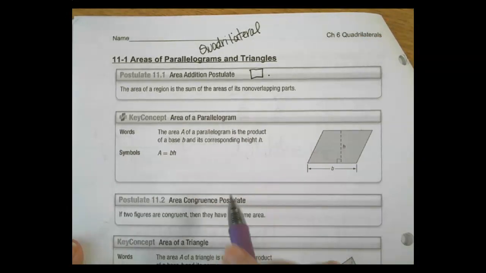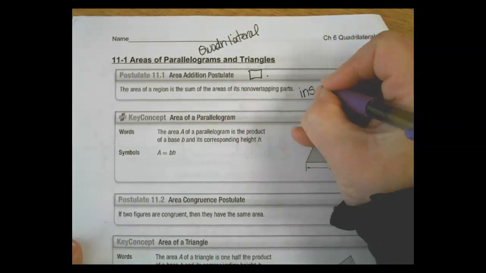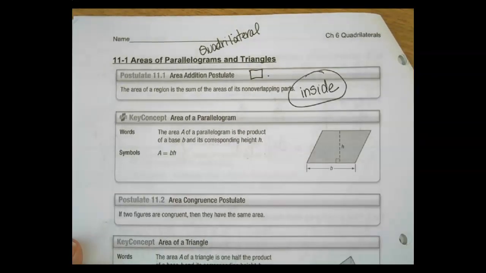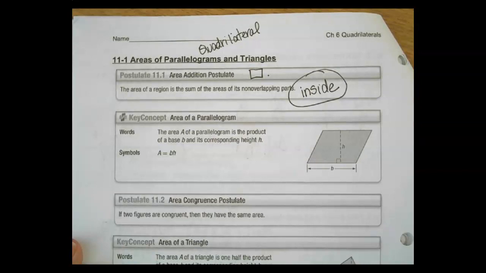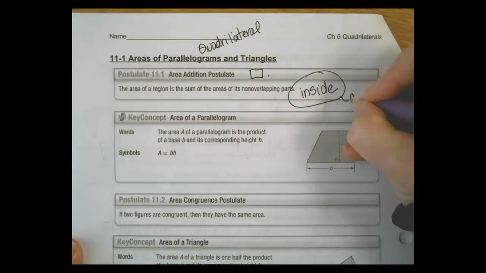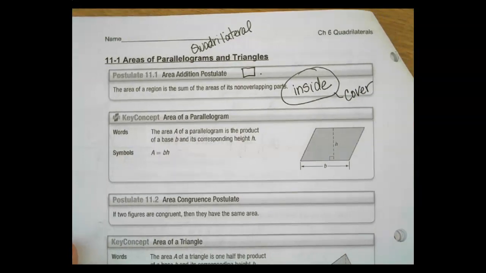So you guys should already know the areas of a parallelogram and triangles. So a parallelogram is a quadrilateral. And so the area of a parallelogram is, oh, it's down here. Do you have a triangle? So the area is the inside. Actually, I want to say like the cover. I think of it as wrapping paper.